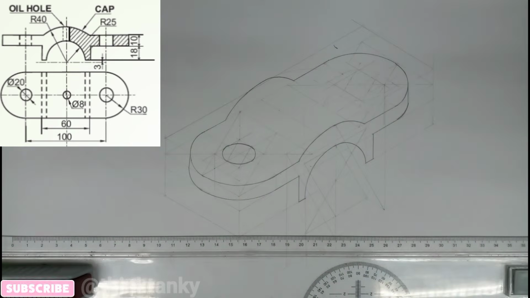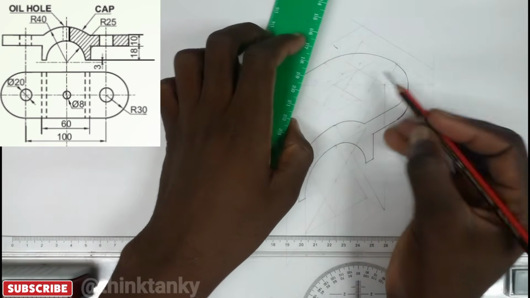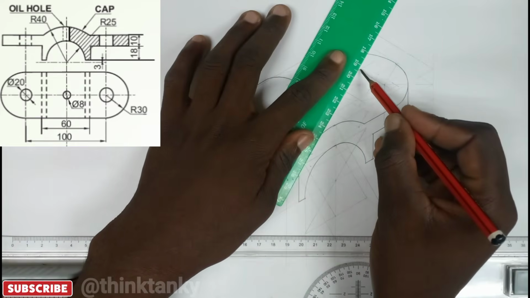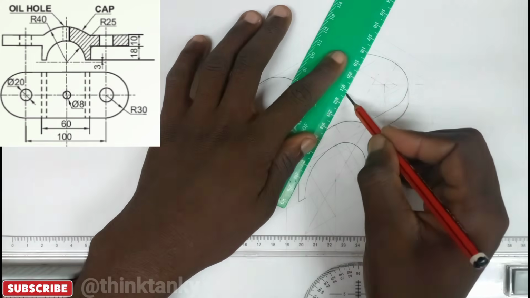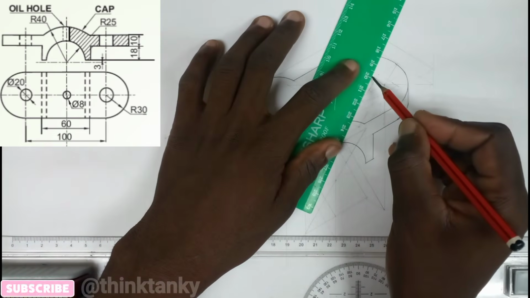So I'm going to join this line, this line, this line, this line.